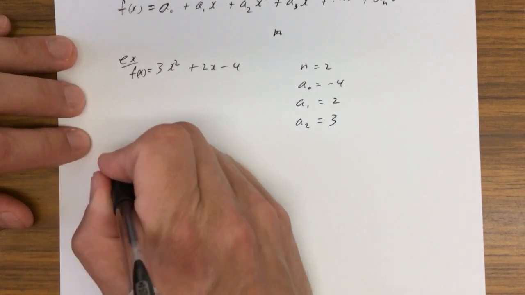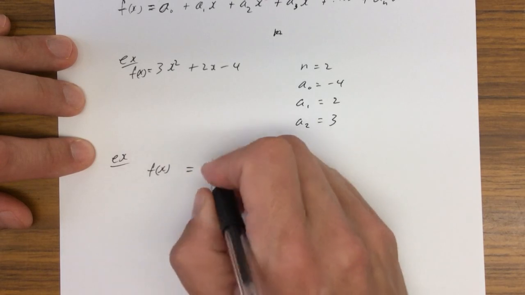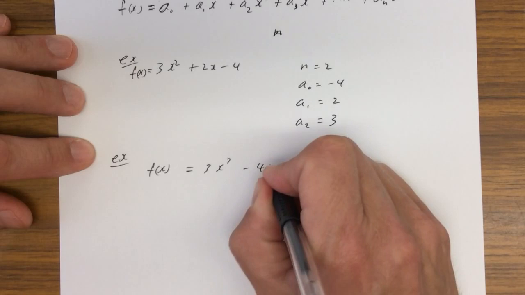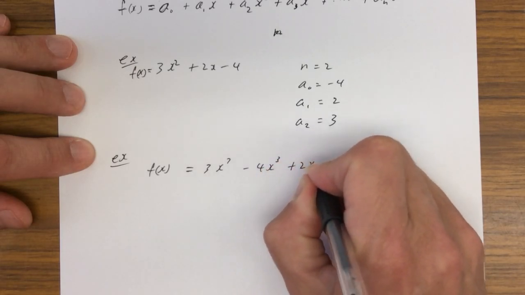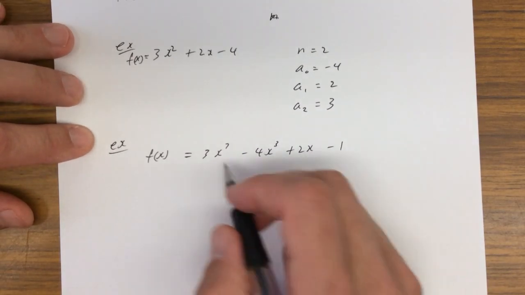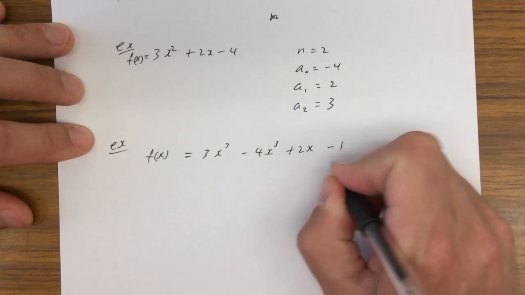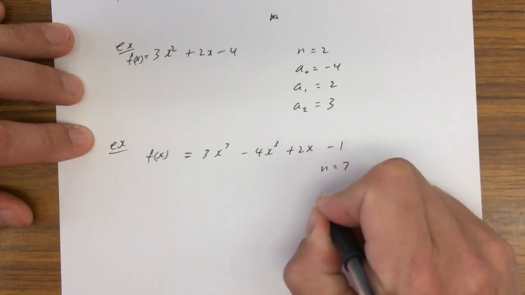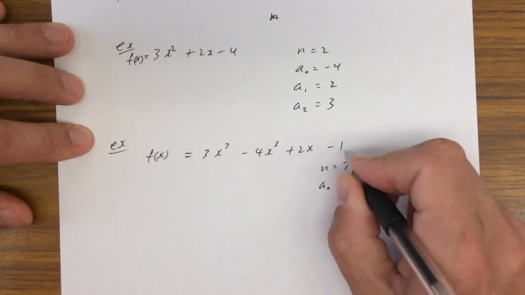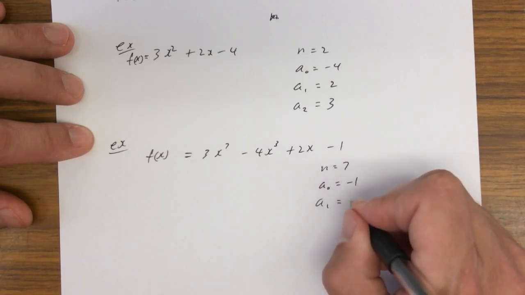Okay, another quick example might be f of x equals 3x to the 7 minus 4x cubed plus 2x minus 1. In this case, this is a degree 7 polynomial. And so n equals 7 here. And so then a0 equals negative 1, a1 equals 2.